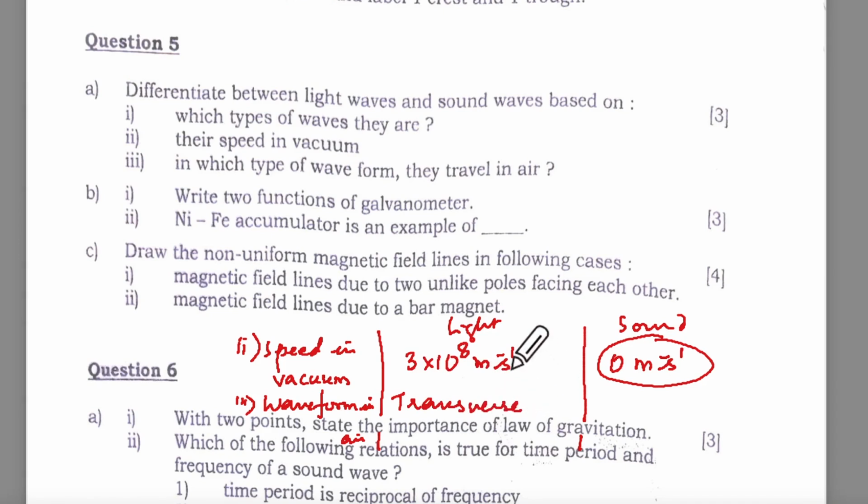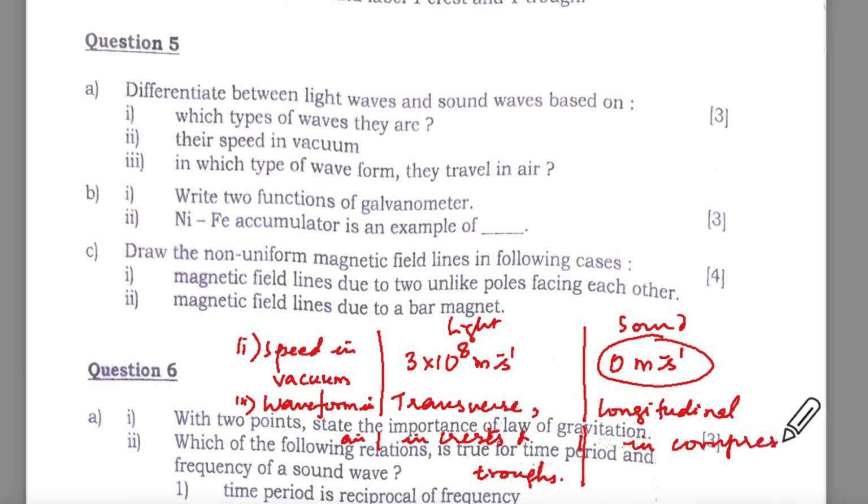Which type of waveform? See, which type of waves and waveform. So transverse, and I will write in the form of crests and troughs. And longitudinal means in the form of what? In compressions and what? Rarefactions. You understood what we are saying?